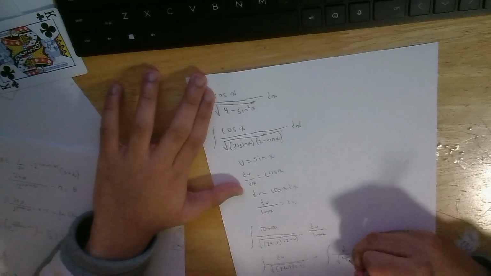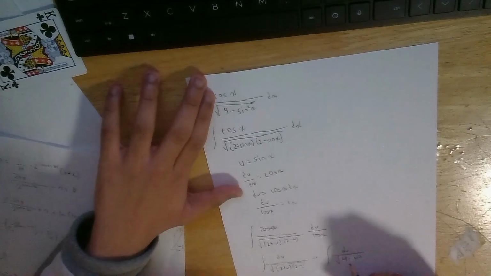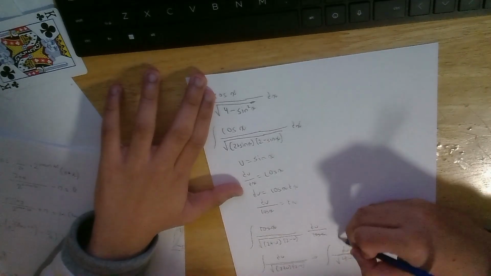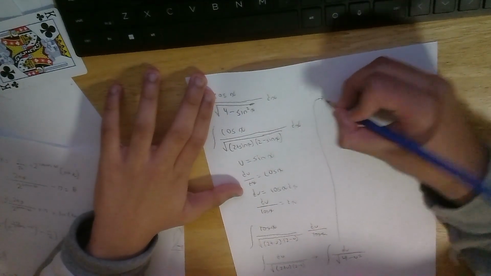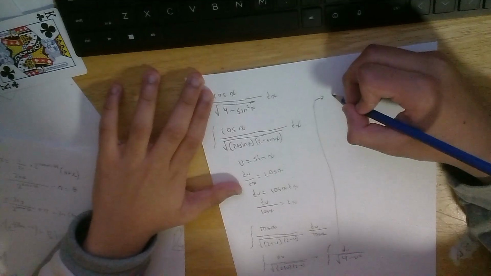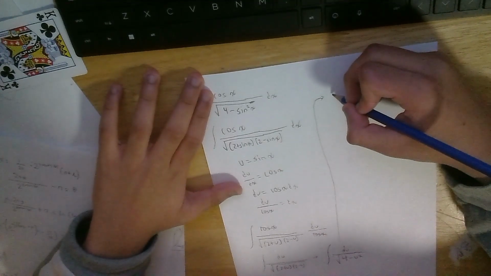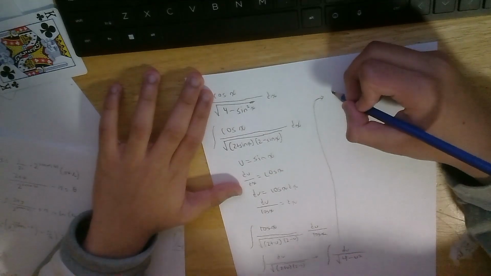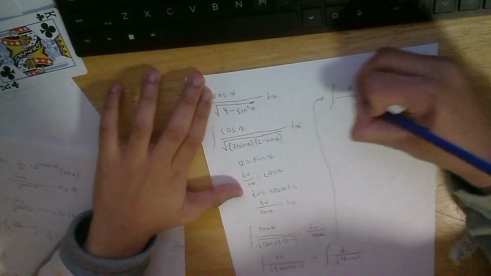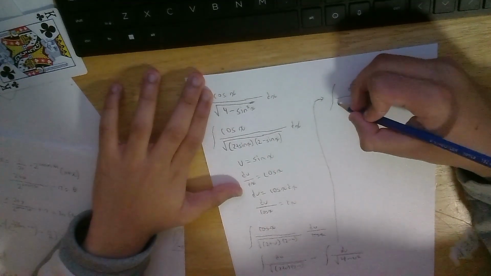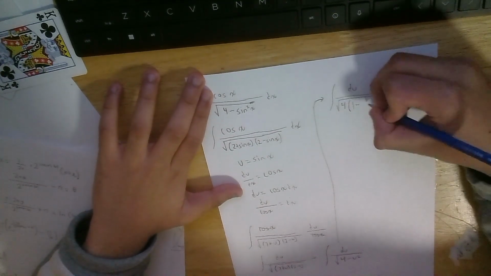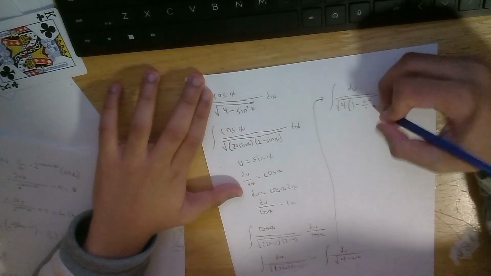And from here, we can do your classic method of taking out the 4. So if we rewrite this as du over root 4 times 1 minus u squared over 4, which is really nice.